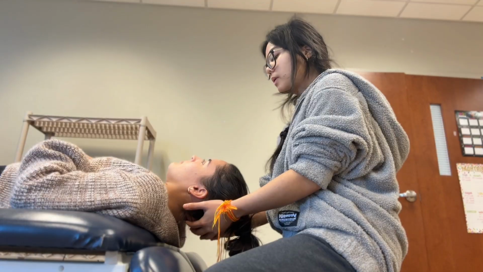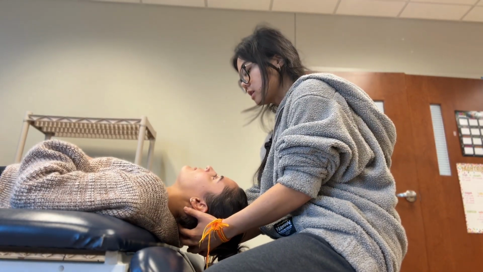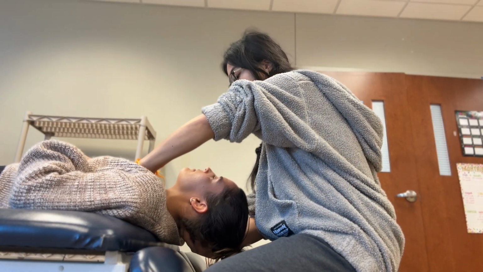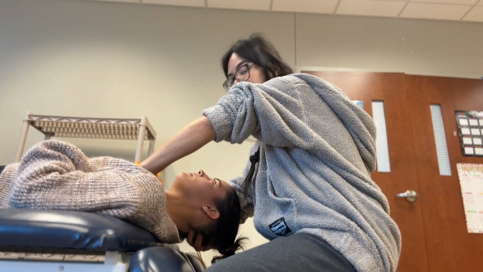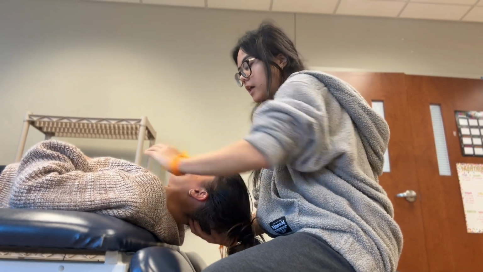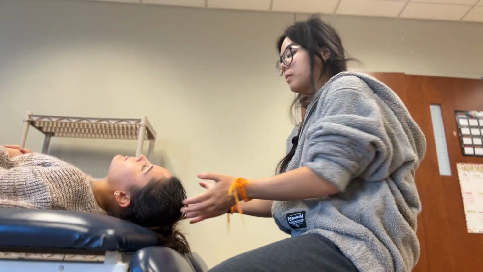The patient's going to be supine, and this one, they're going to be slightly extended first, and then you're going to depress the sternum, and then you're going to side bend away and rotate toward the tested side. And again, I would do the other side to test for any asymmetry, the patient's willingness to move, or their symptoms.